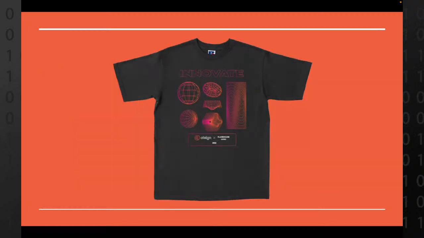And the last one, this one says innovate with a bunch of cool gradient geometric shapes and the @sign logo. I also like this one a lot, and I feel like people who are into this kind of t-shirt would be able to express themselves while also representing the company or whatever event they were involved in where they received this shirt.